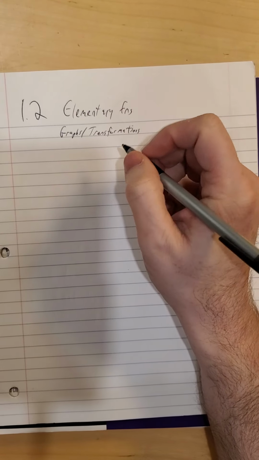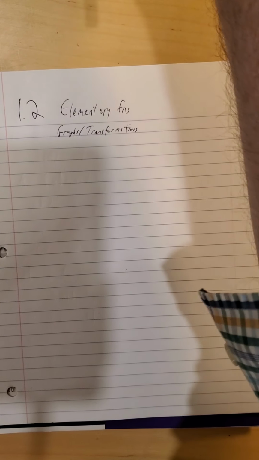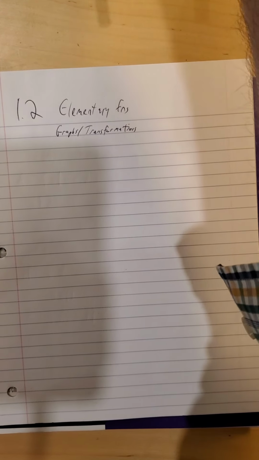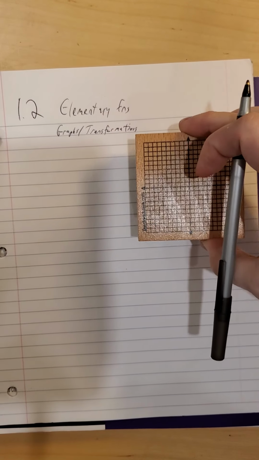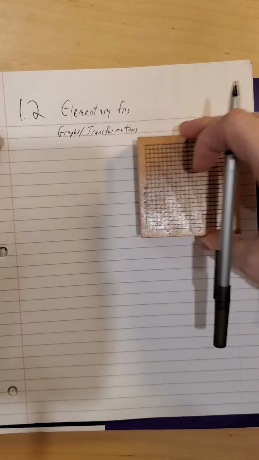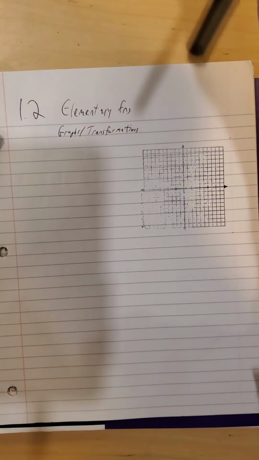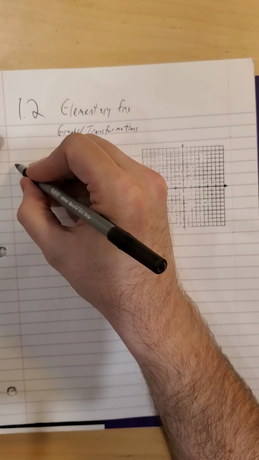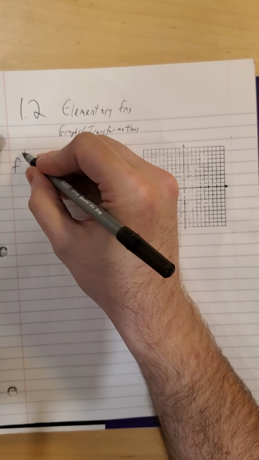So hopefully this part is mainly review from your college algebra days. So we'll just run through some of the basic functions that we're expecting that you sort of know how to sketch. So we'll start with the identity function.